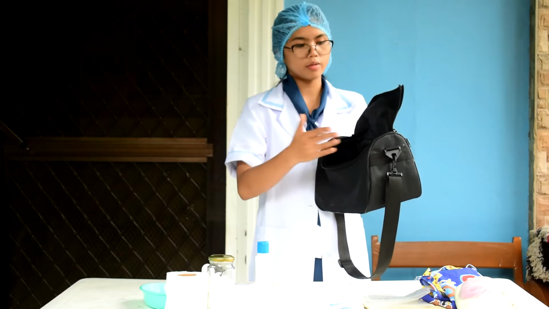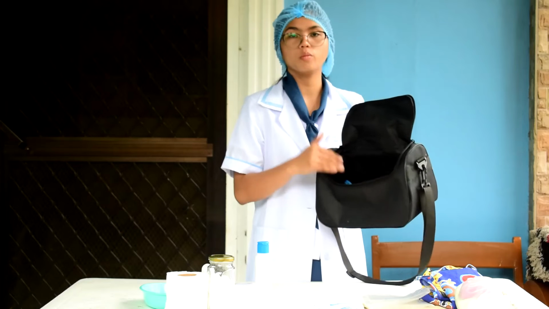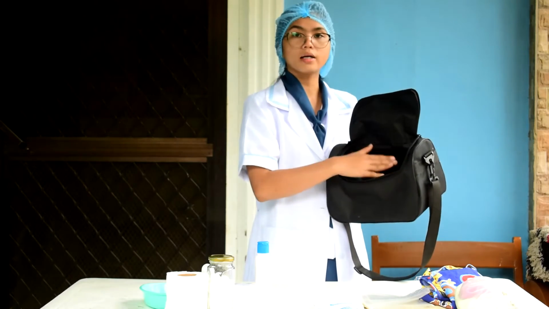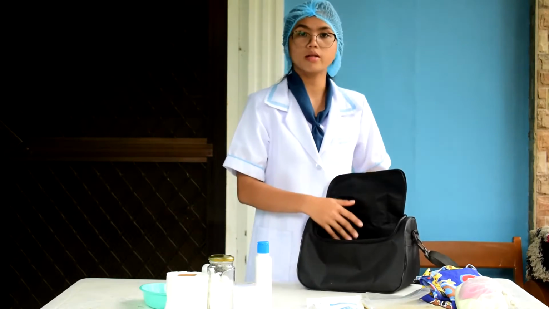For the right portion of the bag, these are the placement of test tube and holder, medicine dropper, medicine glass, match, alcohol lamp, and denatured alcohol.